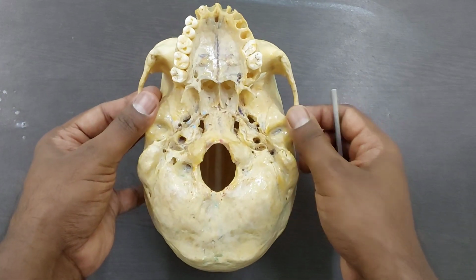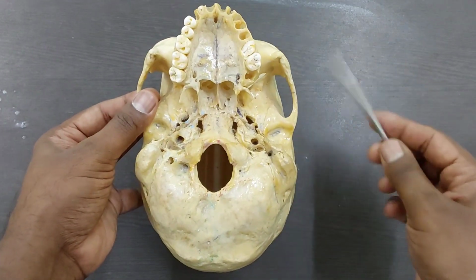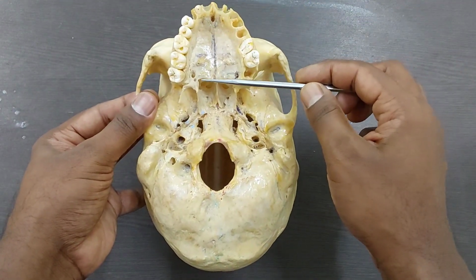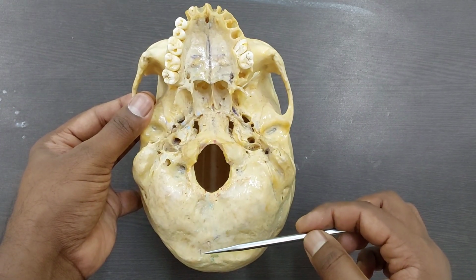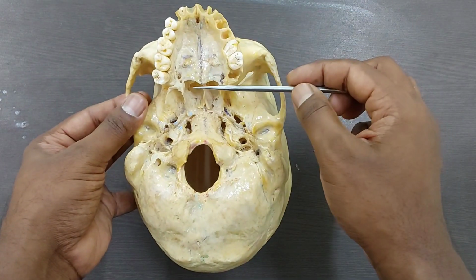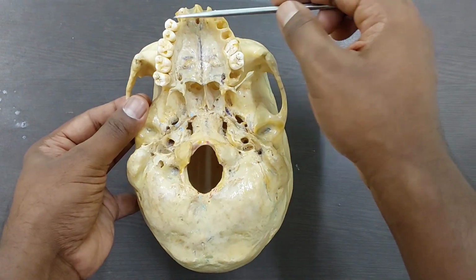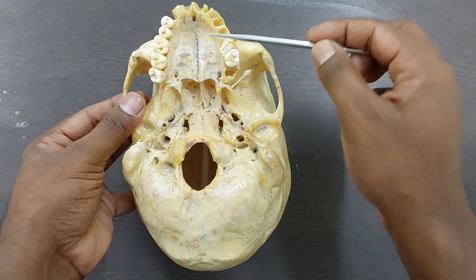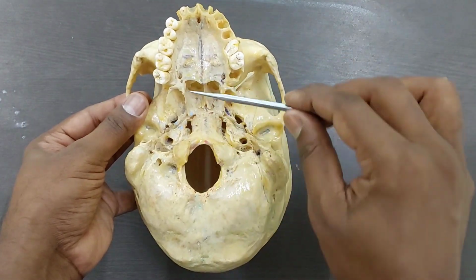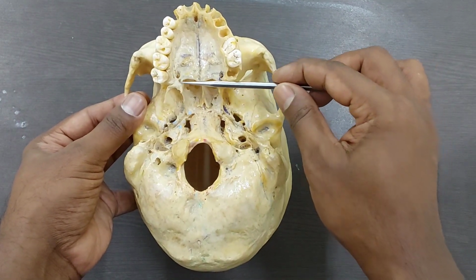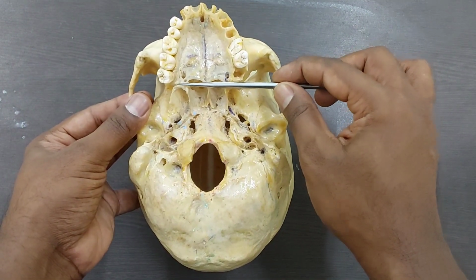For the descriptive purpose, we are dividing the Norma Basalis into three parts. First part, second part and the third part. Anterior part extends from the alveolar arch anteriorly to the posterior border of the hard palate. You are seeing the hard palate. This is the hard palate. Up to here is the first part of the Norma Basalis.